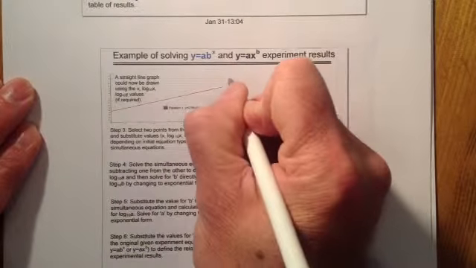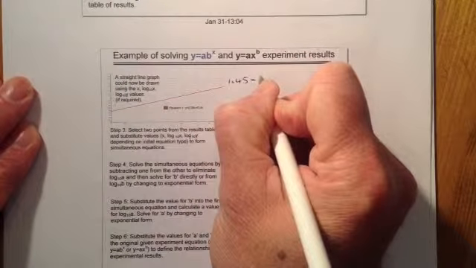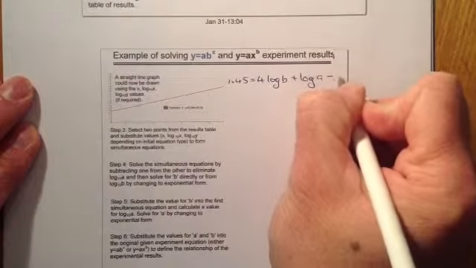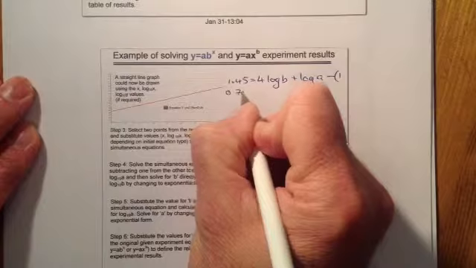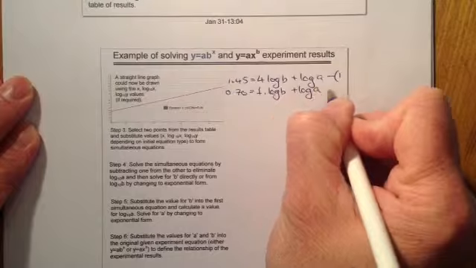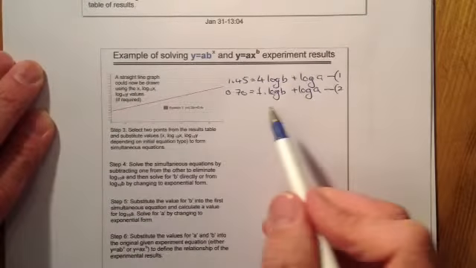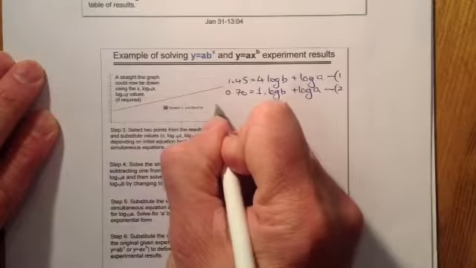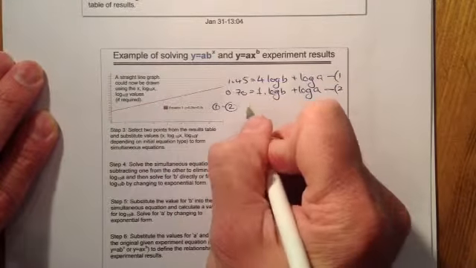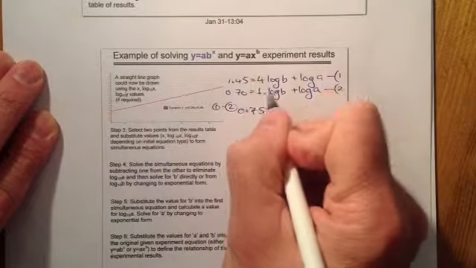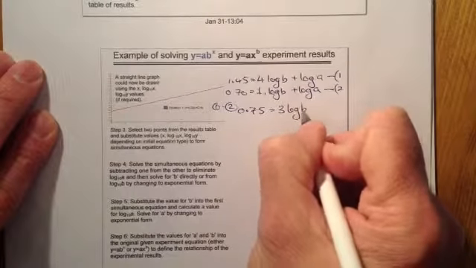So I've got 1.45 is equal to, I'm just going to rearrange that, so that's 4 log b plus log a, equation number 1, and I've got 0.70 is equal to 1 log b plus log a. That's my equation 2. So to eliminate here, I can eliminate the log a by just subtracting one from the other. So I'll take number 1 and I'll subtract 2 away from that. Okay, so that's going to leave me with 0.75, and that's going to be equal to 4 minus 1, it's going to be 3 log b.